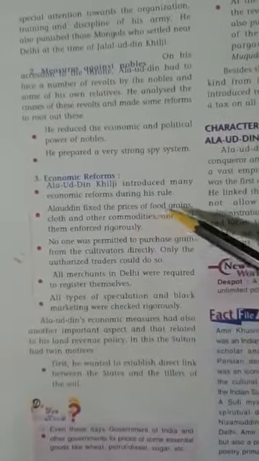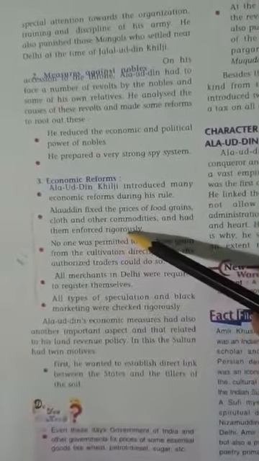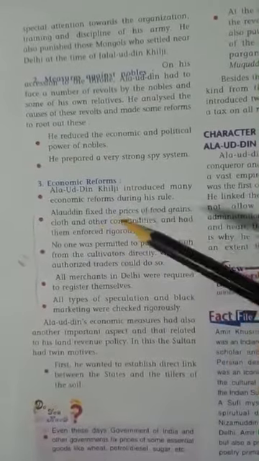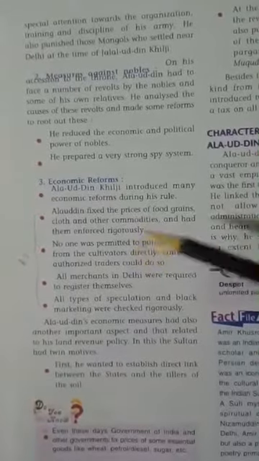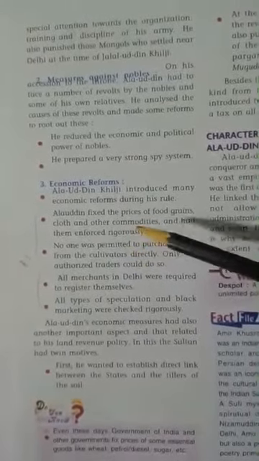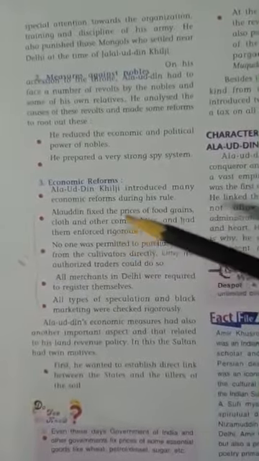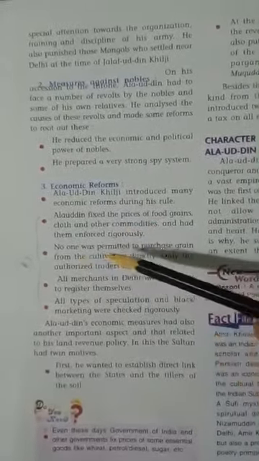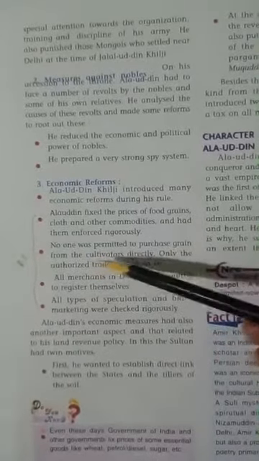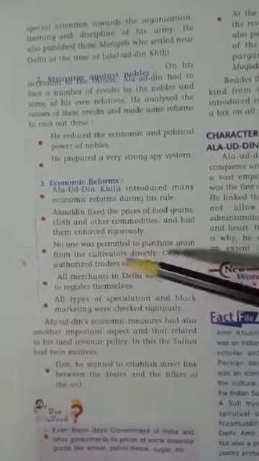Alauddin fixed the prices of food grains, cloth and other commodities and had them enforced rigorously. He himself fixed the prices and also checked that these fixed prices were followed strictly by the shopkeepers in the market. No one was permitted to purchase grain from the cultivators directly. Only the authorized traders could do so.